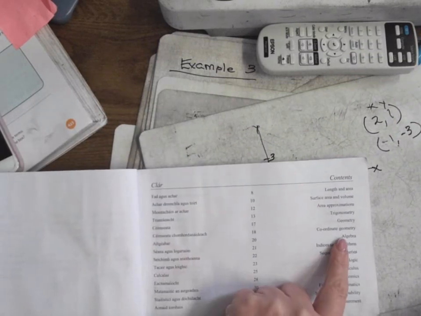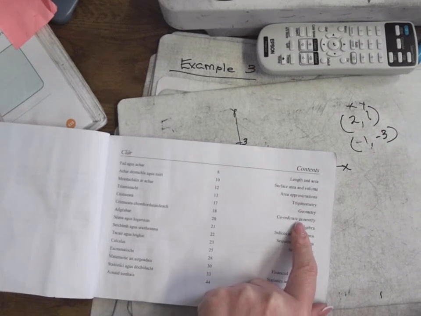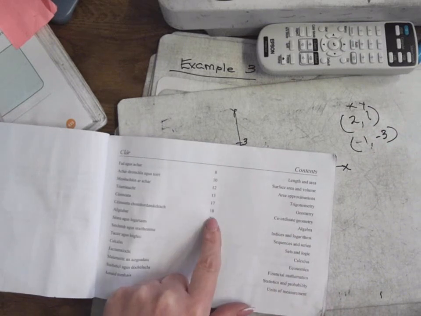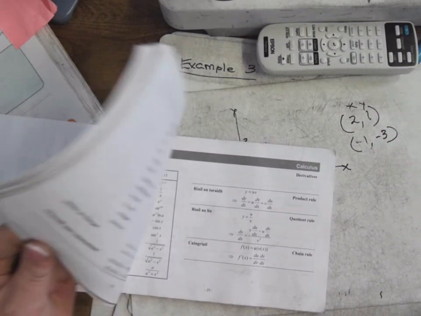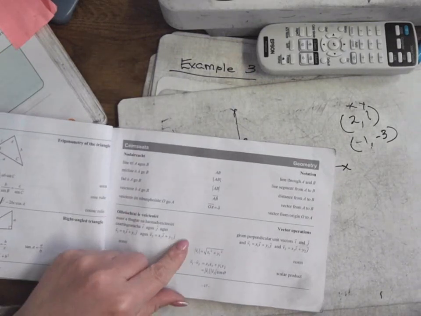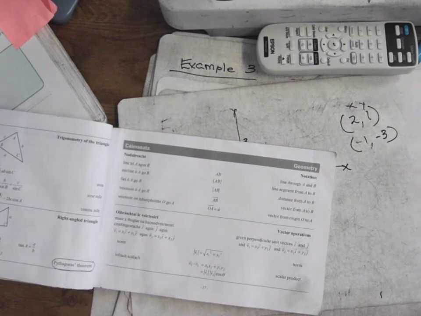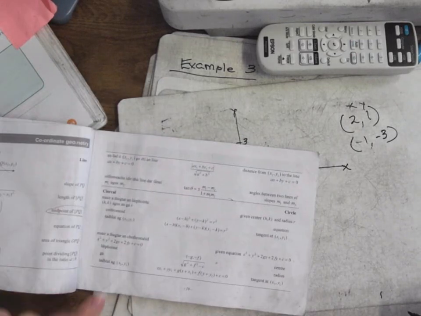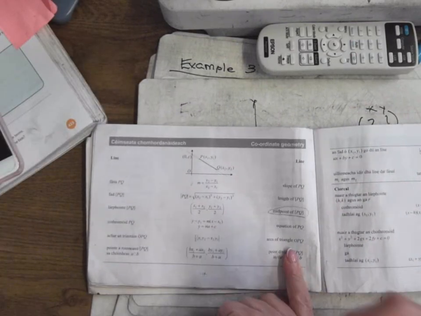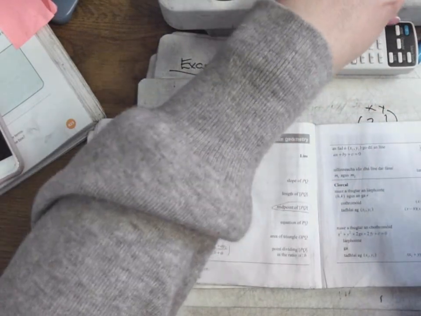Okay? So you go to coordinate geometry. It's on page 18. Off you go to page 18. When you get to page 18, there are formulas here on page 18. I'll blow it up here.